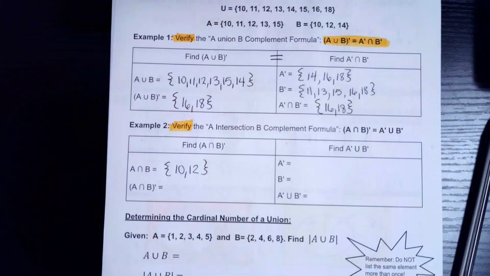Today is Monday, September the 15th. Please stand for the pledges and a moment of silence.